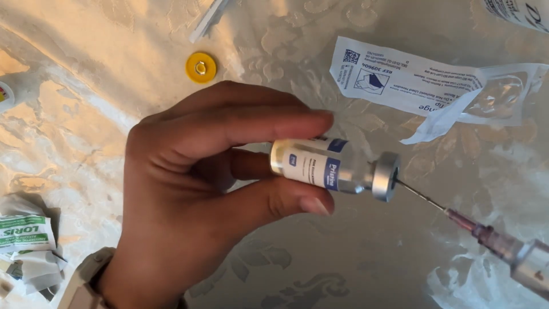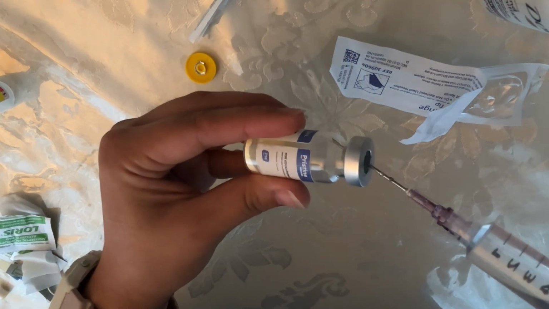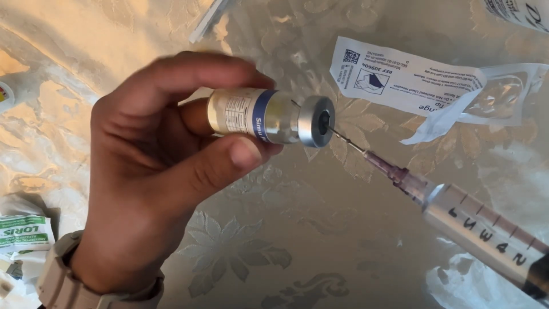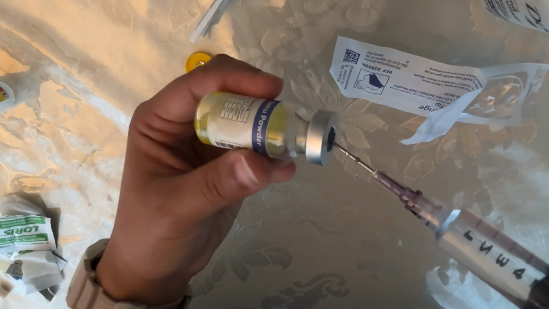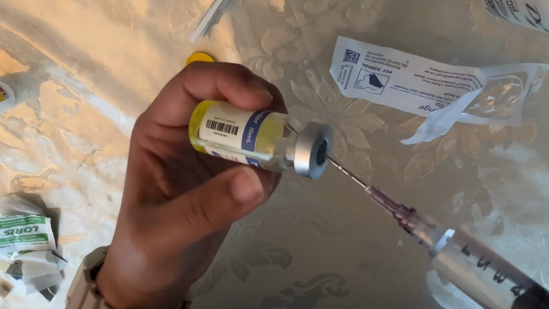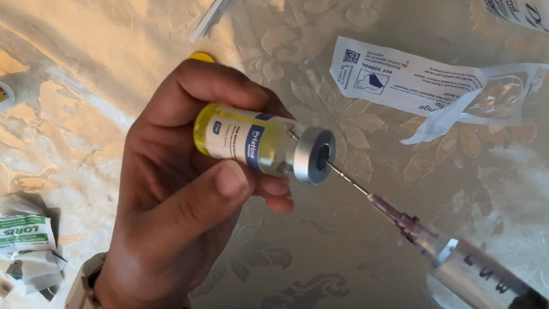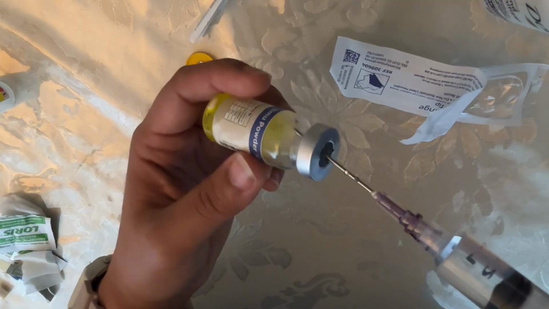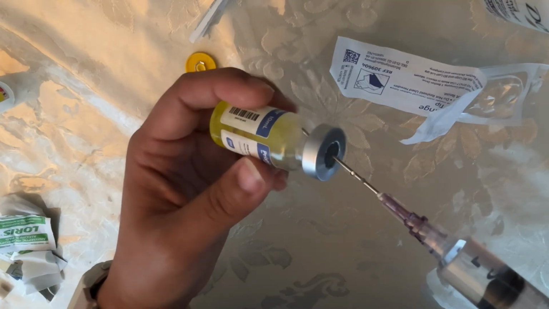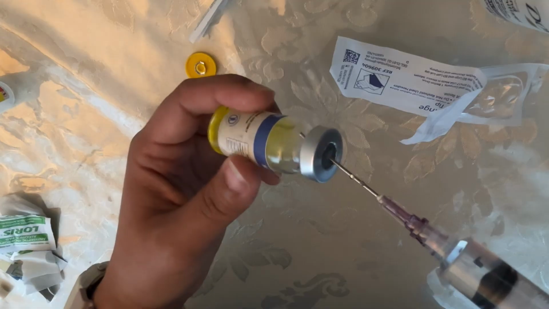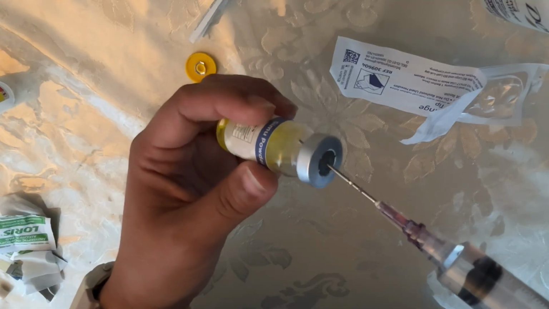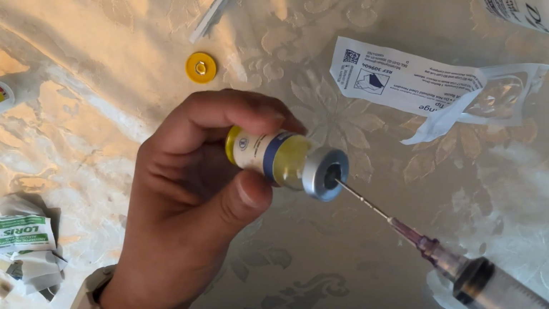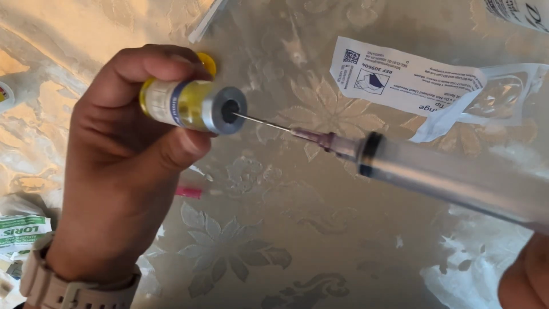I'm going to do this slowly and start on the side, and just slowly insert my sterile water to slowly reconstitute the medication inside. And all 7.7 is in.